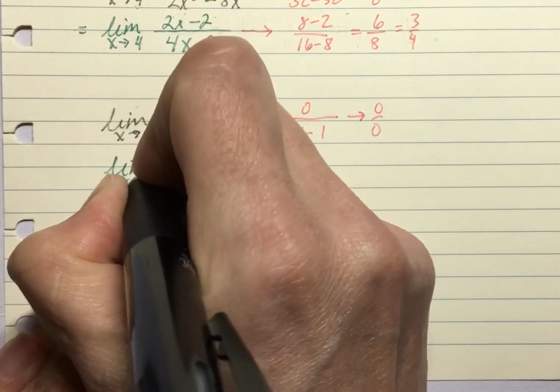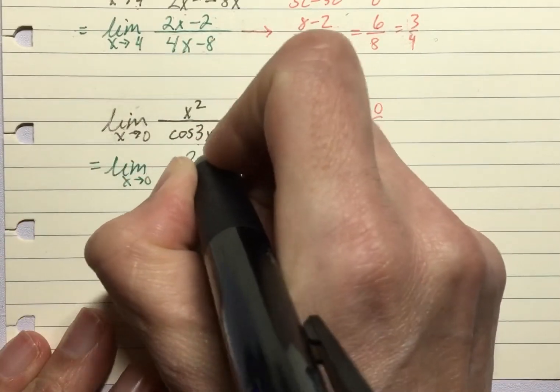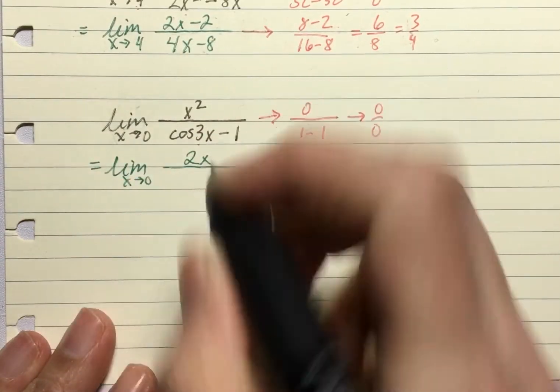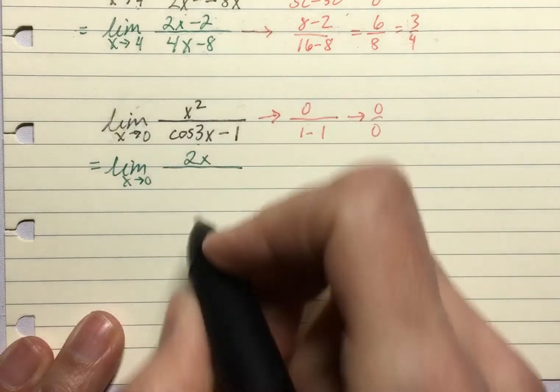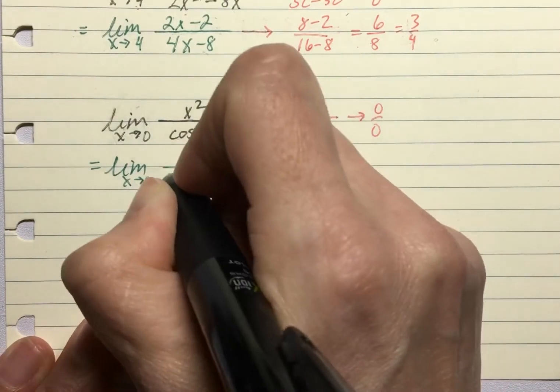Limit as x approaches 0 of, take the derivative. I have 2x over, and then remembering our chain rule and all that good stuff, the derivative of cosine is negative sine.